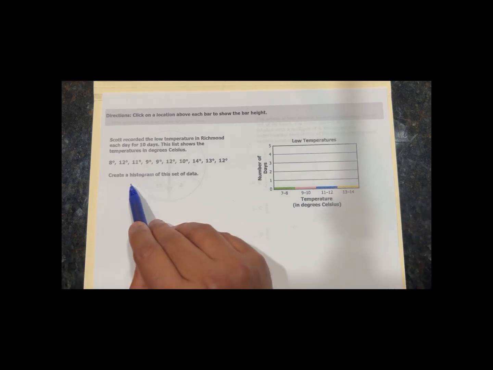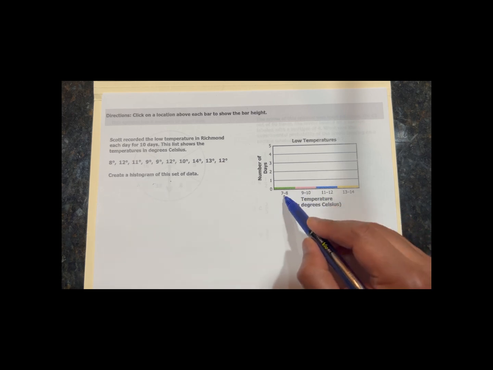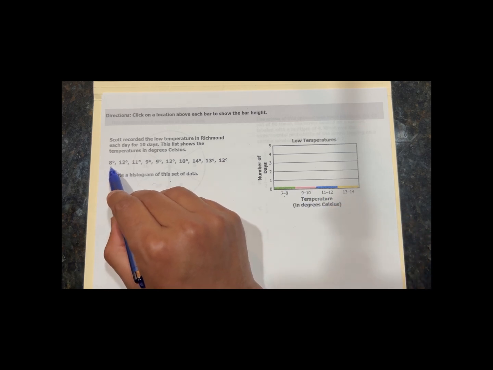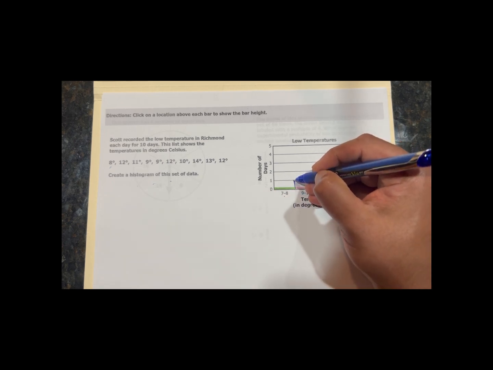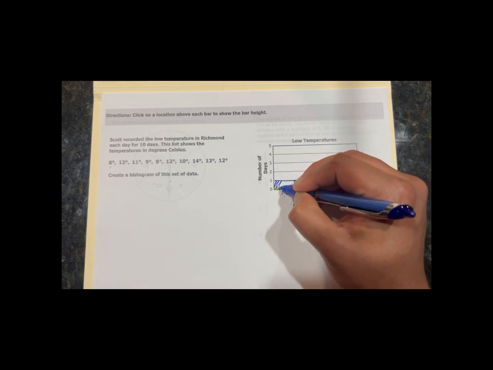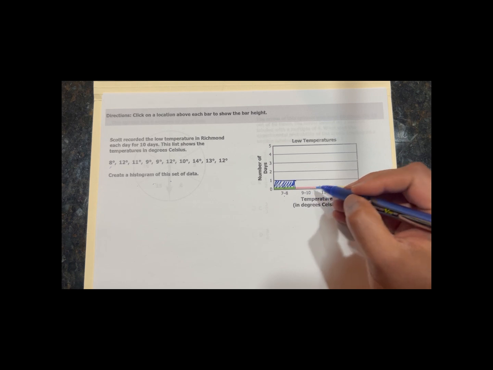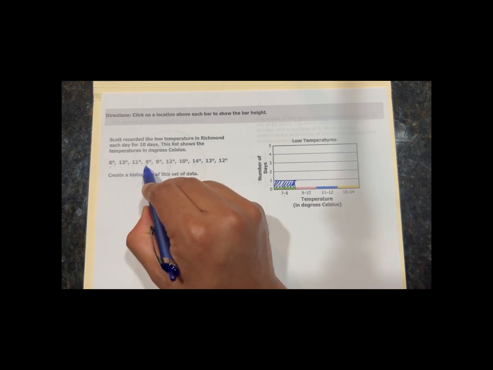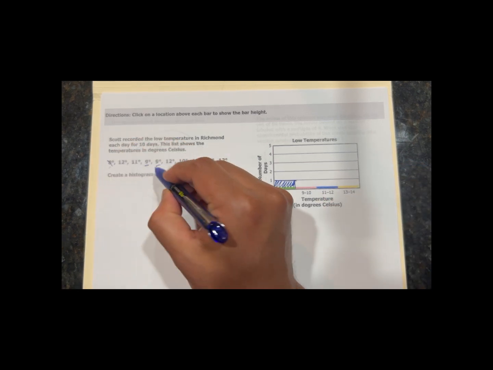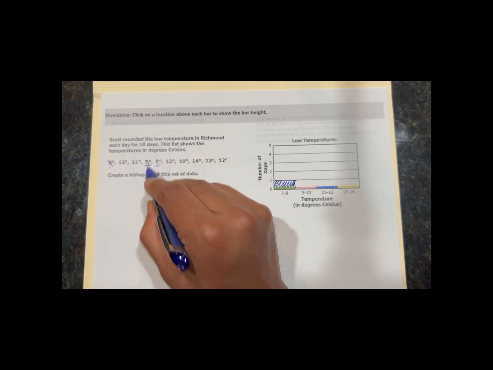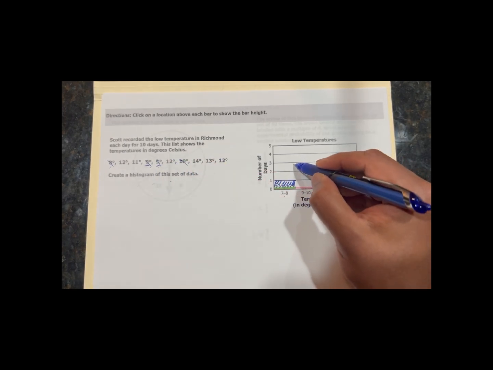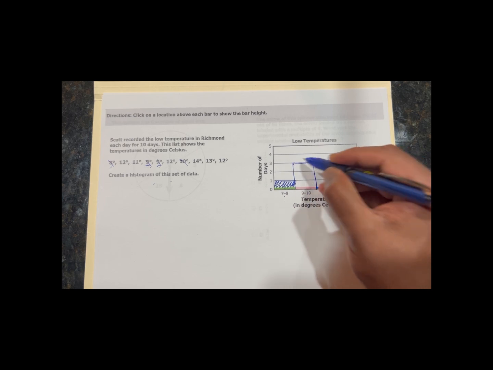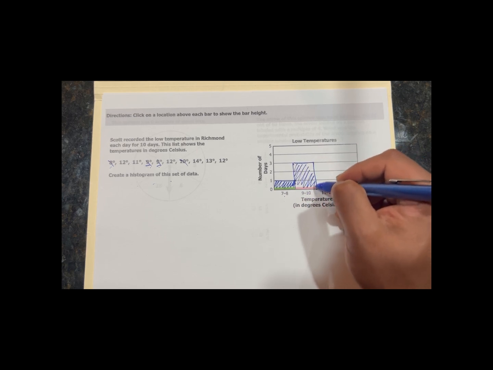Here they want you to create a histogram on the data set. So 7 to 8. How many are there from 7 to 8? That's 1. Is there any other 7 to 8? No. So it goes up to here. You just color that. That's 1. Now 9 to 10. So 9, 1, 2. I like to cross things off as I go along. 1, 2, 3. So that's 3, 9 to 10.